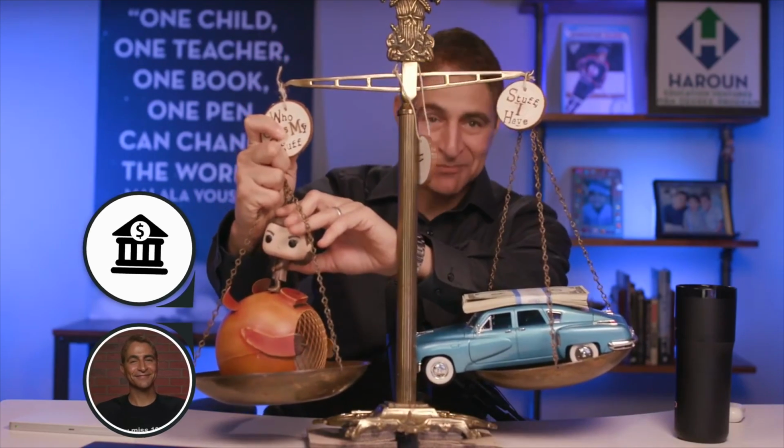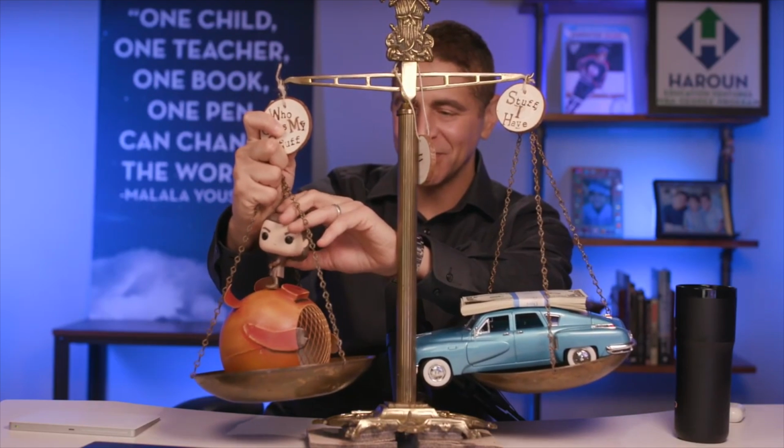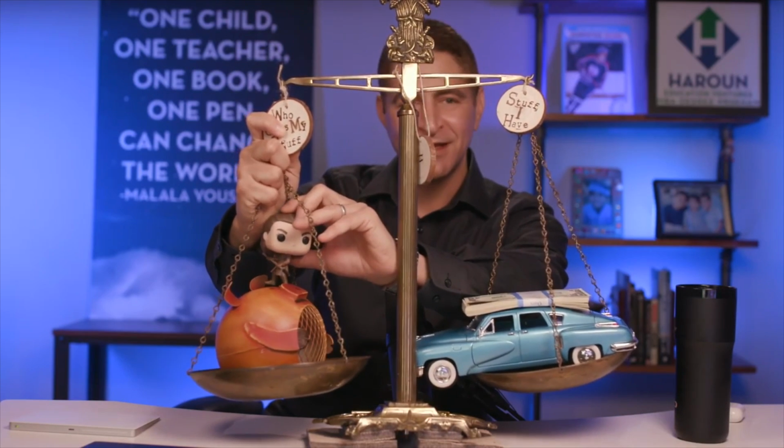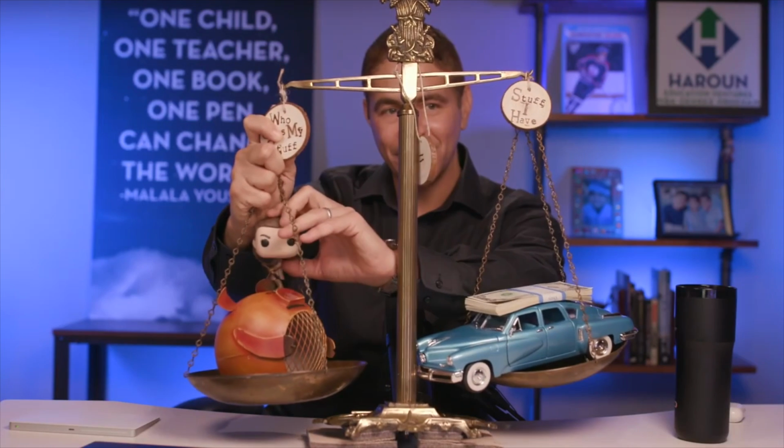This is an old scale from China I got on eBay. It's not in perfect condition, as you can tell. And I'm an idiot, I don't know how to use it. And this here is me, okay? And this is Arya Stark, by the way, from Game of Thrones.